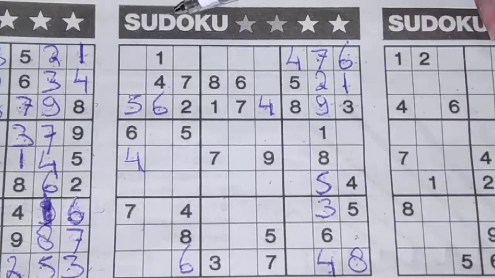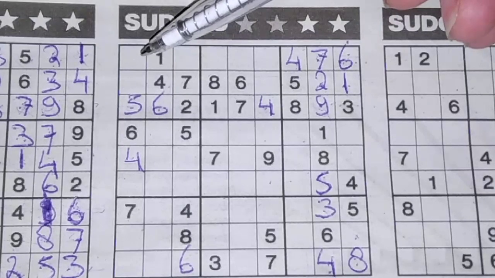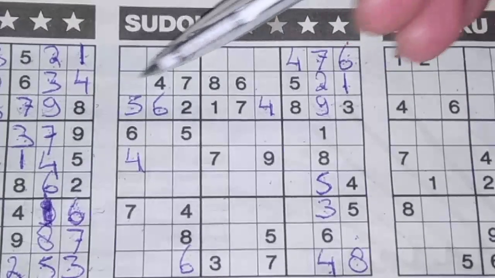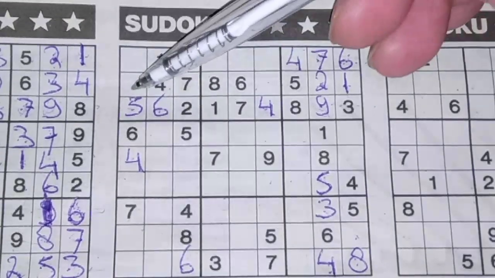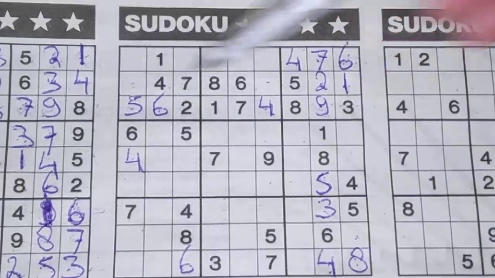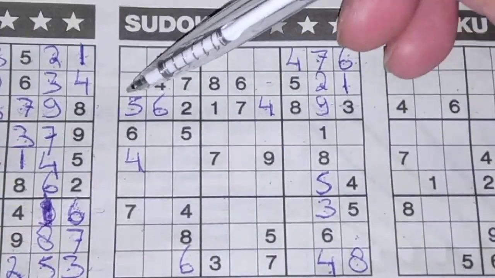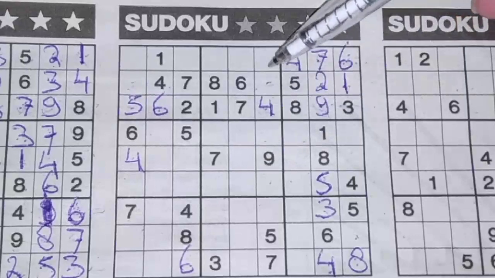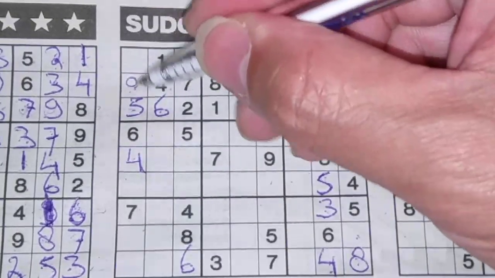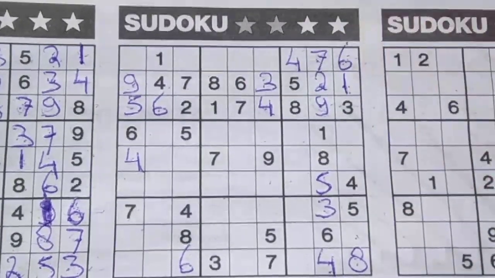Then 2 missing numbers in the second row. The numbers are the 3 and the 9. We see here 9. No 9 there. 9 should be here. And the 3 goes there.